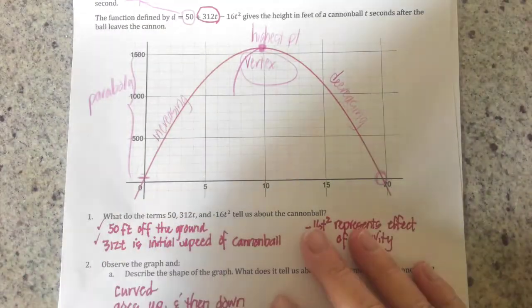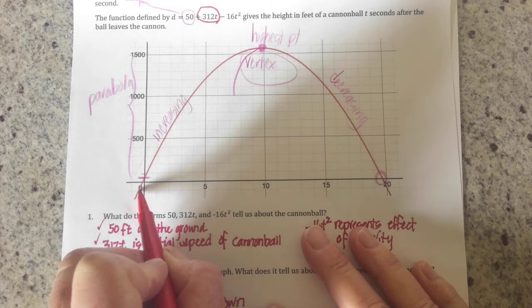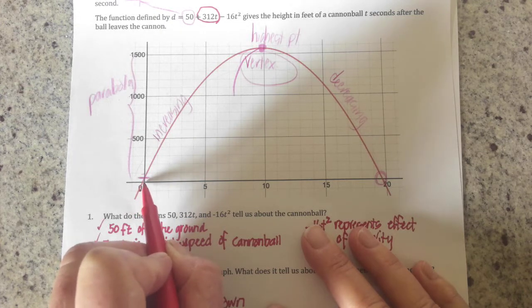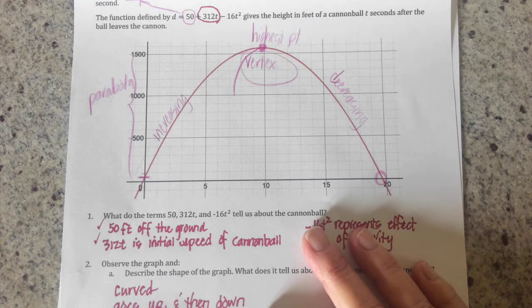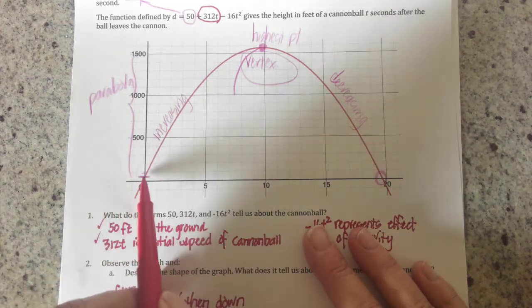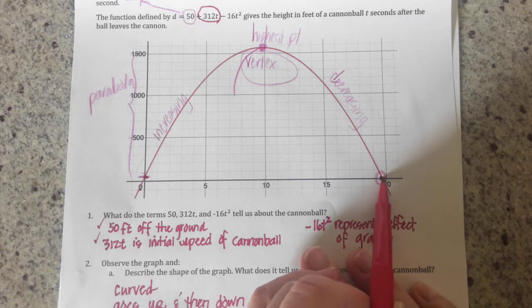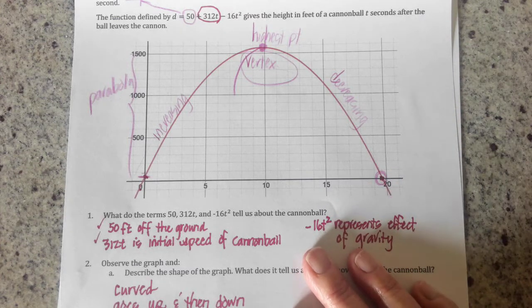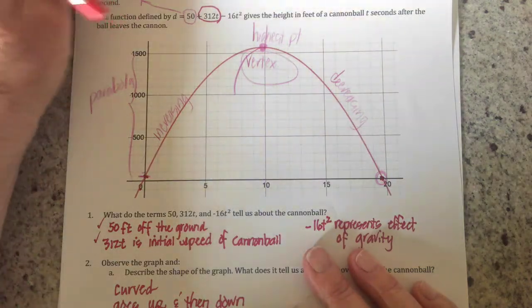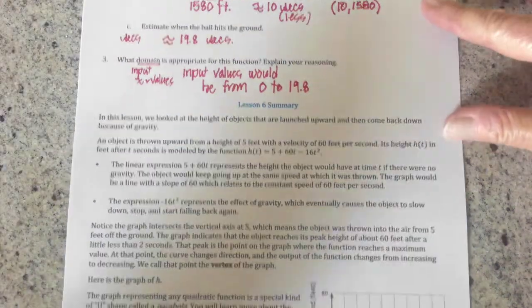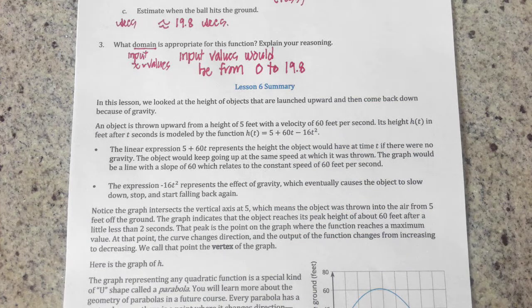And you're probably going, but wait, Miss Hannaford, you're going to notice that you can see that the graph falls before the 0. And I'm going to say, but that wouldn't make sense. So you have to look at values that would be meaningful. And so the appropriate domain would be anything from 0 all the way to where the cannonball hits the ground, which we said was approximately 19.8.